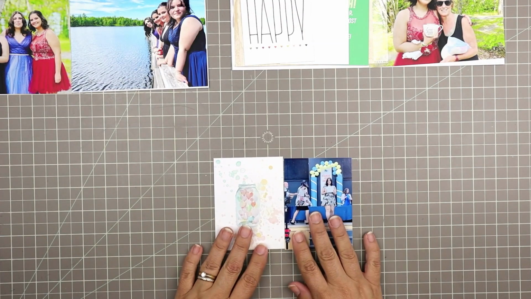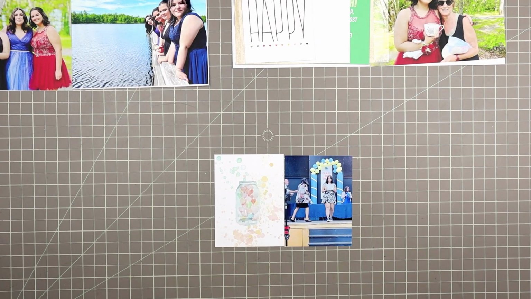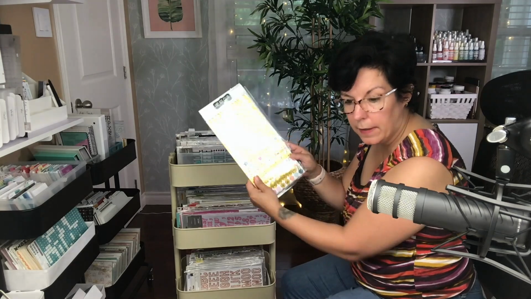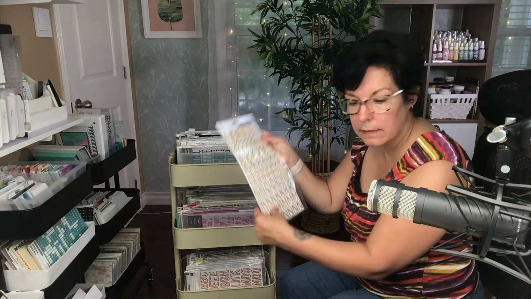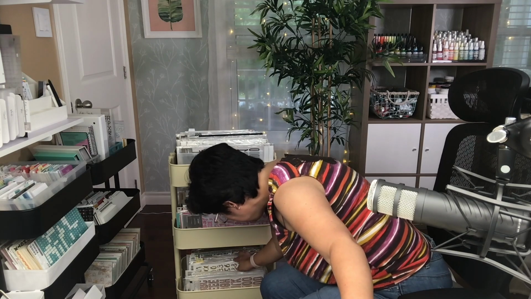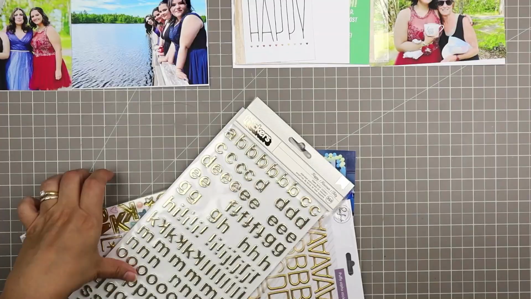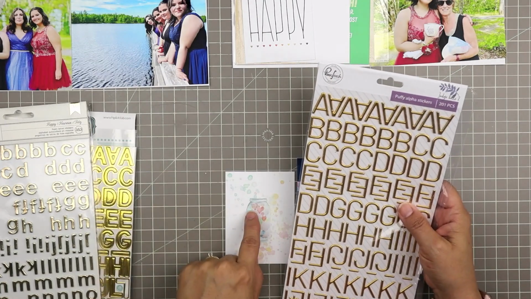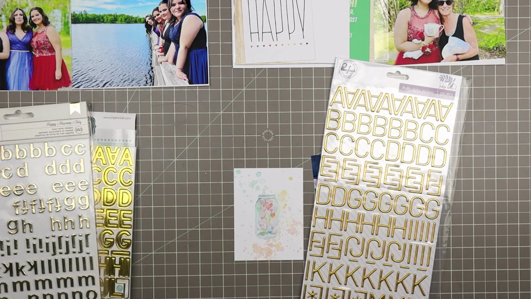But now I'm going to go back to my more normal order, which is usually I do the left page first and then the second page. So I have that gorgeous 3x4 photo, or not photo, but that card from Cocoa Daisy. And I'm thinking that gold thickers would look really, really great on that. So I picked out a couple, and I really, really love these.